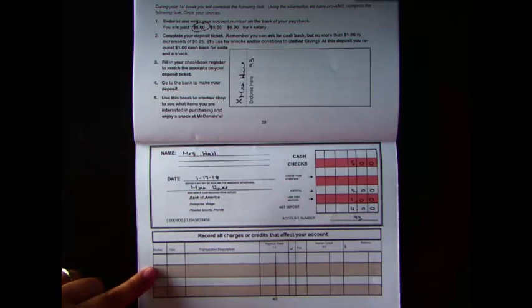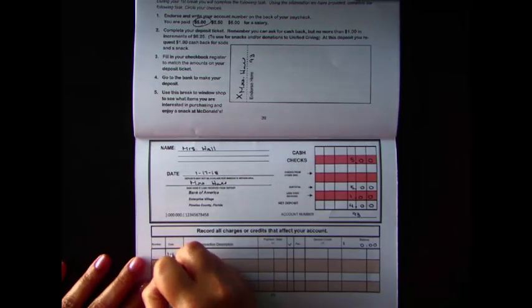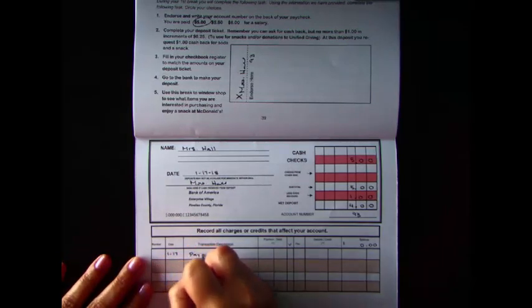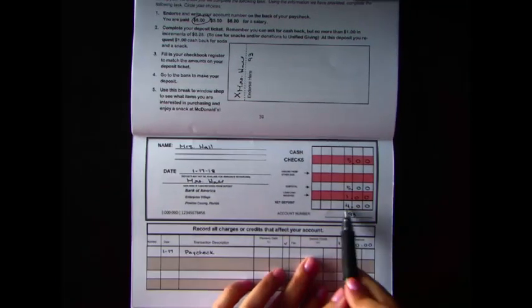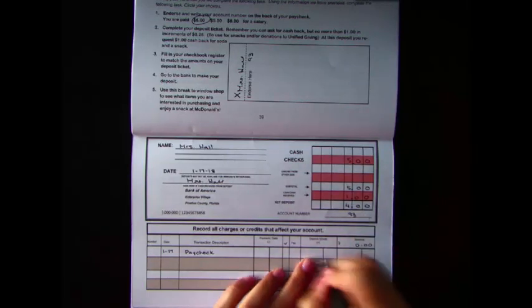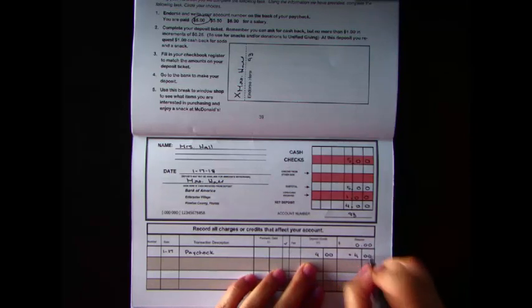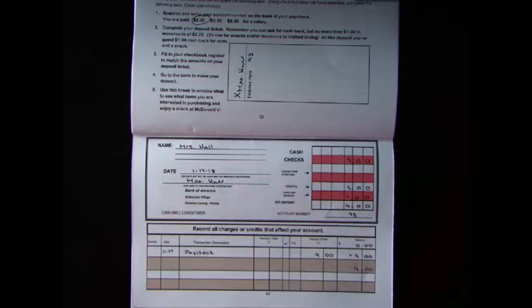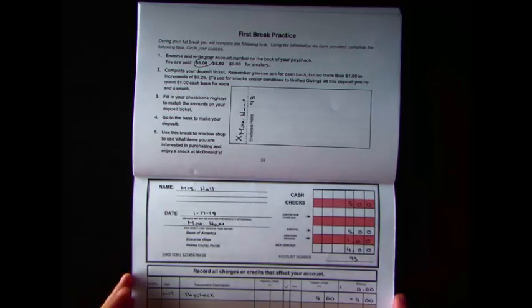And then you're going to fill in your checkbook register. Your balance at the beginning of the day is $0. Okay? So your first entry is going to be your paycheck. We are depositing it. We are adding it. Now remember, we have to deposit or write down our net deposit. So I'm going to add $4. So I now have $4 in my checkbook register. Okay? So go ahead and fill yours in to match how much you are getting paid. Remember though, we are all taking out $1.